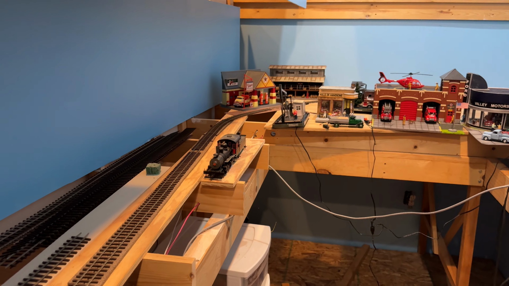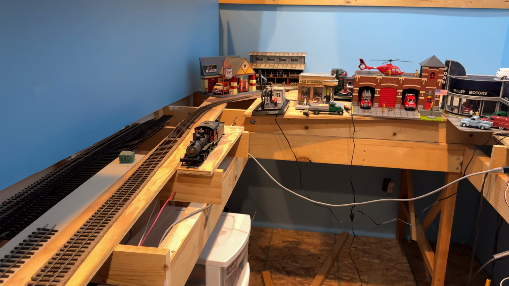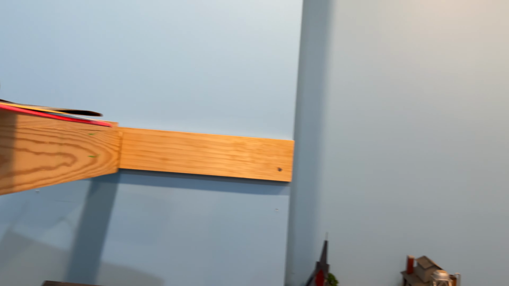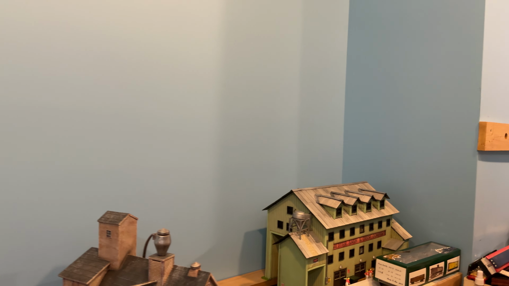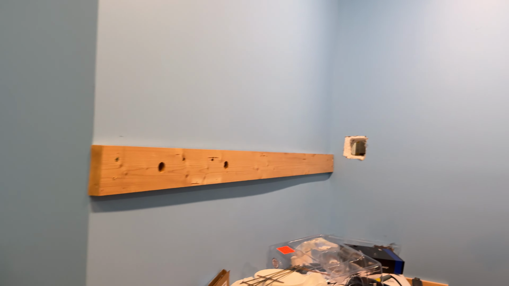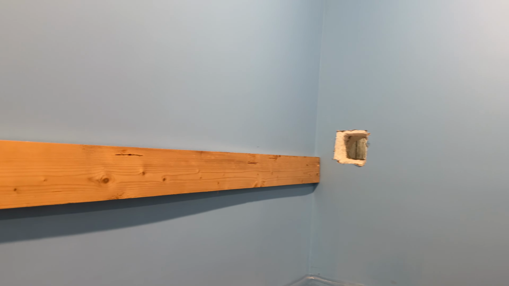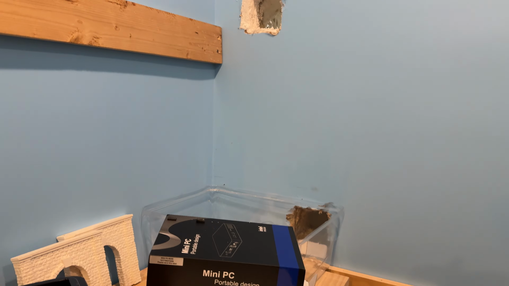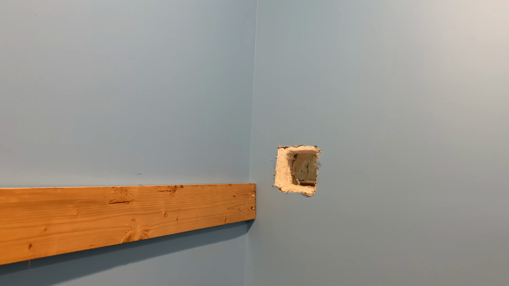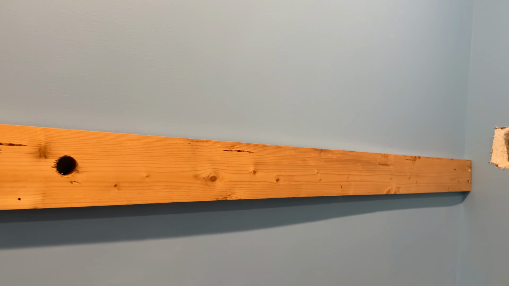So I gotta get back to working on my bench work. We are gonna be working on the second level, which is up here. It's gonna go across there and into that tunnel, and then it'll come out at that tunnel down there via an elevator or lift, whatever you want to call it.